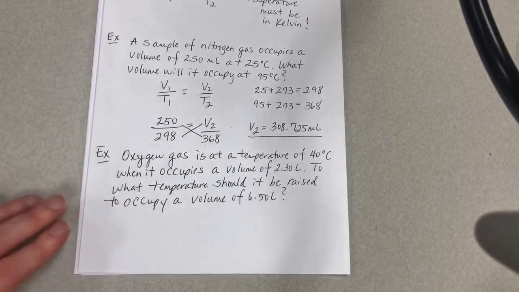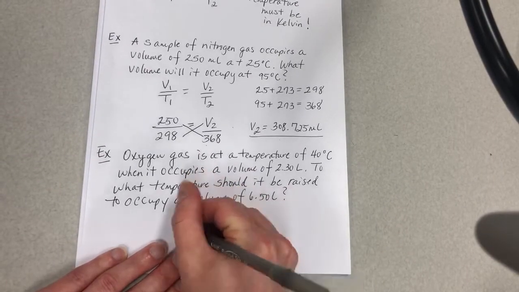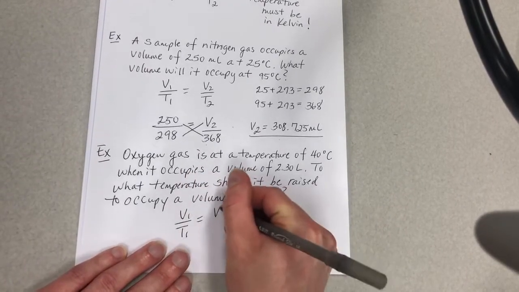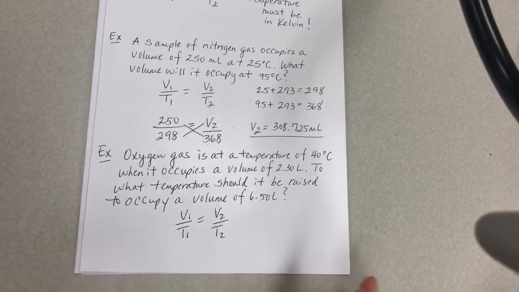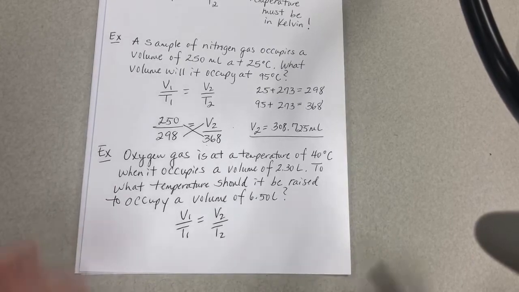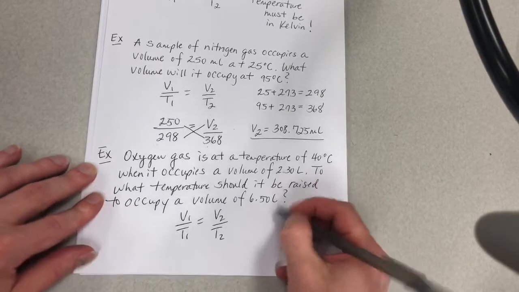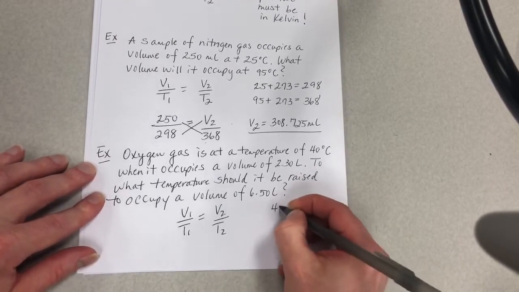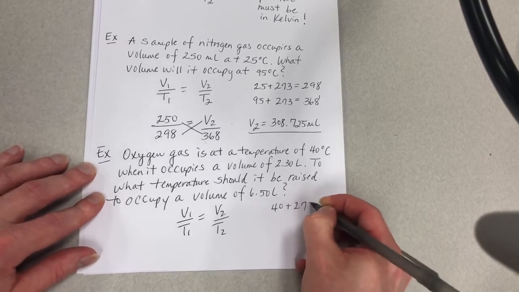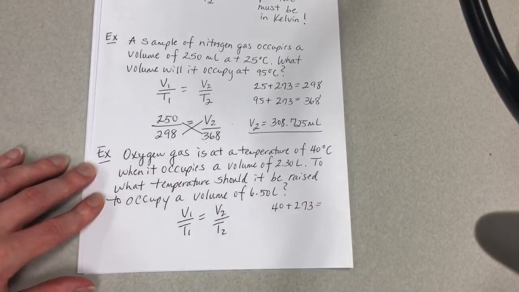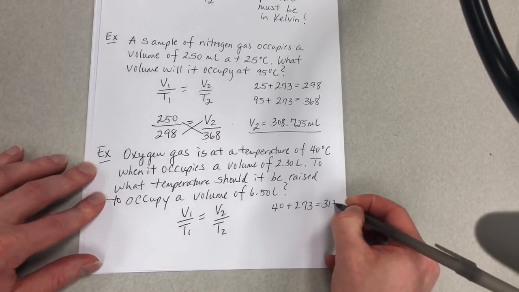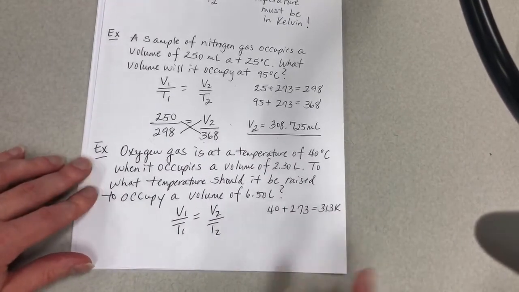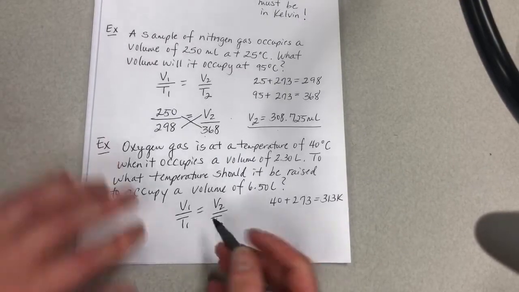Okay, so we're going to use our same formula. V1 over T1 is equal to V2 over T2. So once again, we're going to go ahead and convert our temperature to Kelvin. So we're going to do 40 plus 273 out to the side. So 40 plus 273 comes out to be 313 Kelvin. Okay, so we're going to substitute into our equation.